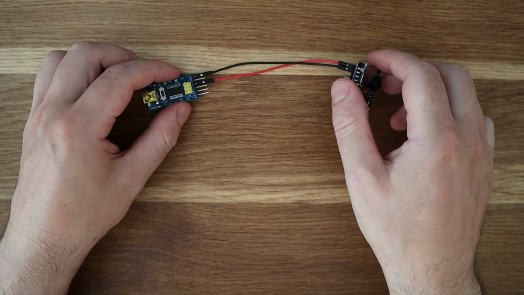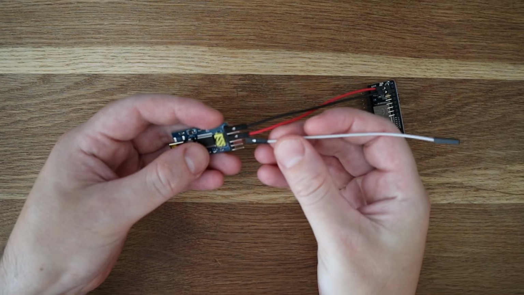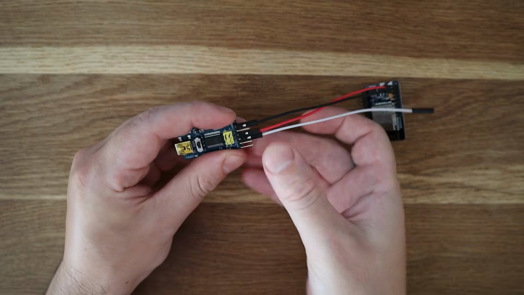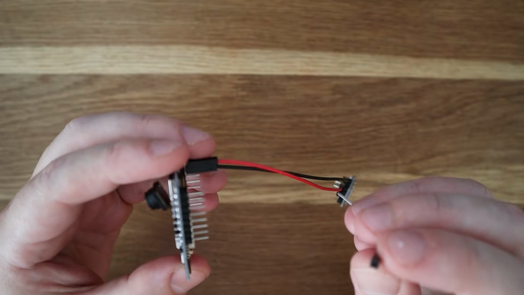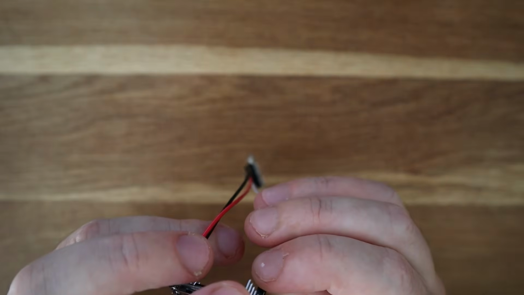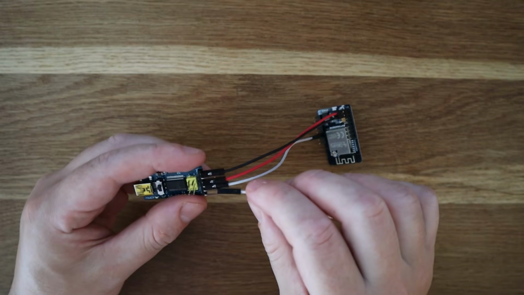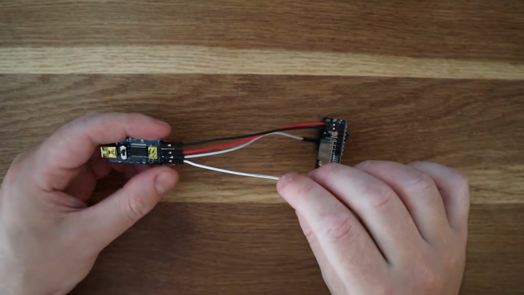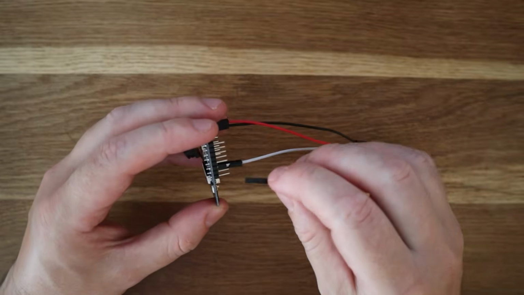Okay, now let's move on with the pins for the data transmission. This one, which is TXD, I'm going to connect this pin over here. Then I'm going to connect RXD with this other pin over here.